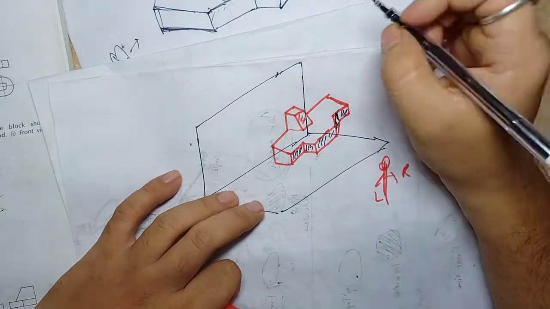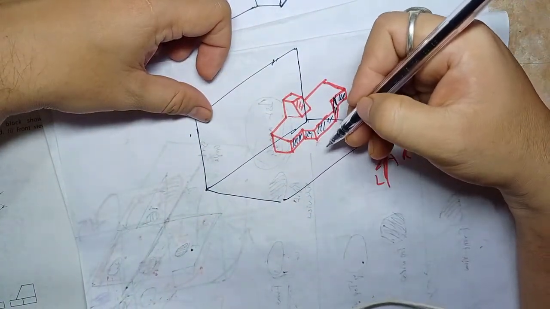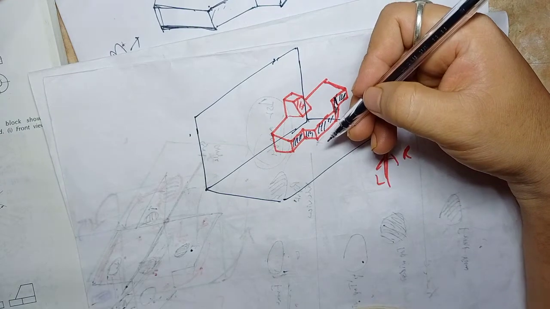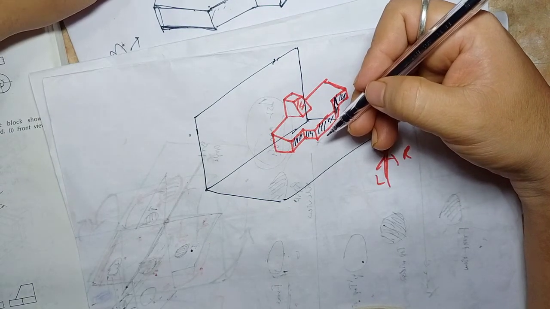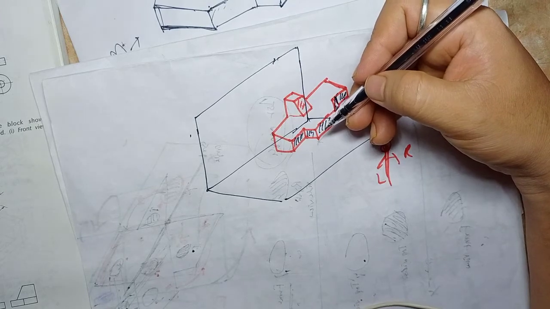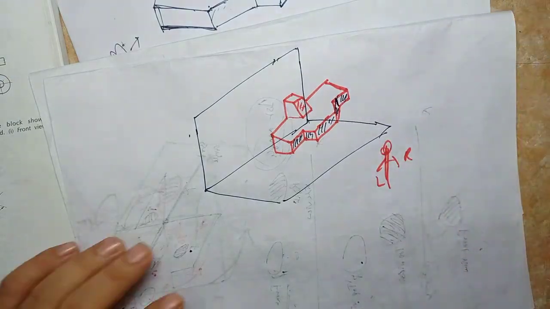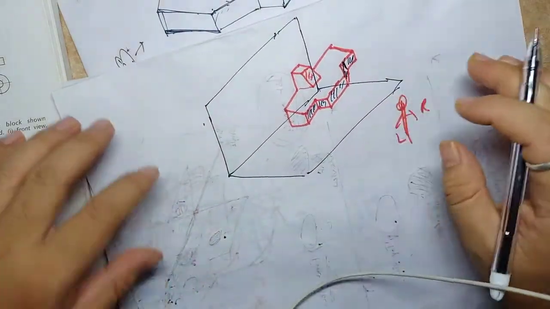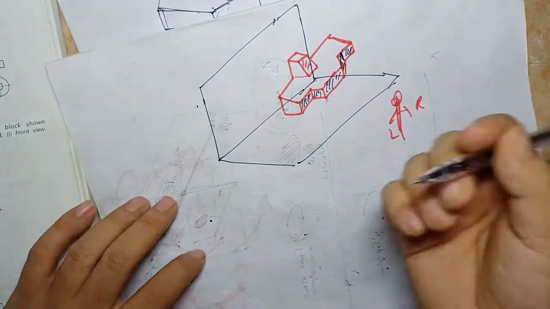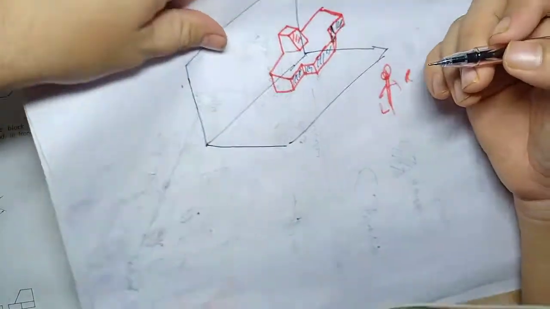For now you have to imagine this. It's difficult to show you right now. I'll bring something in the next class.